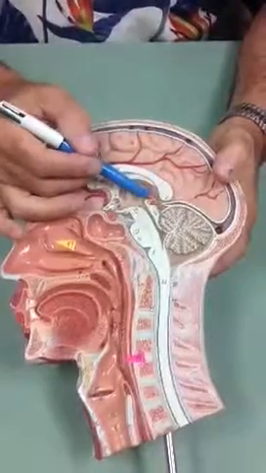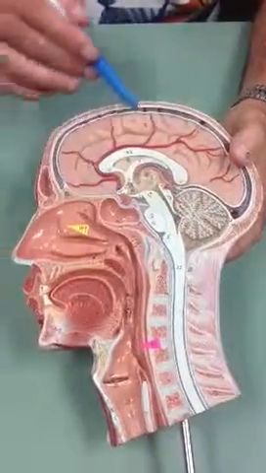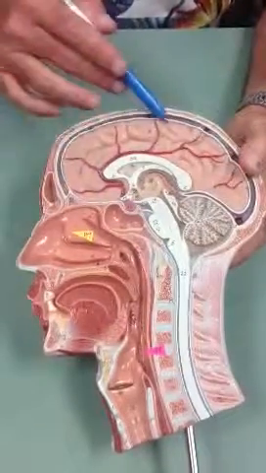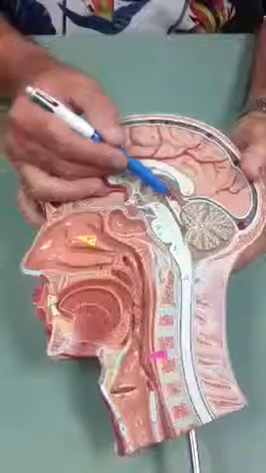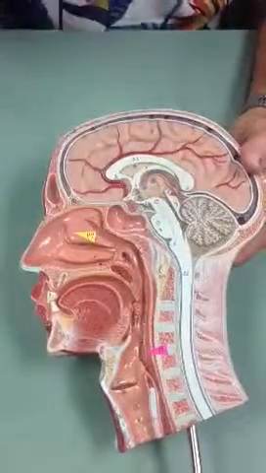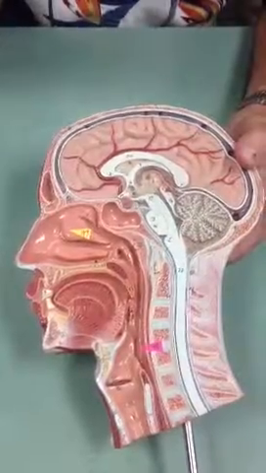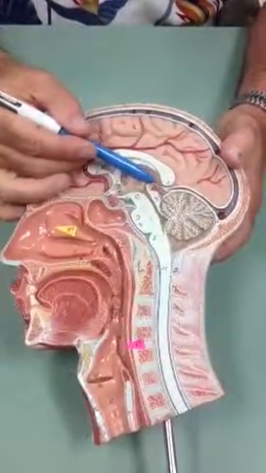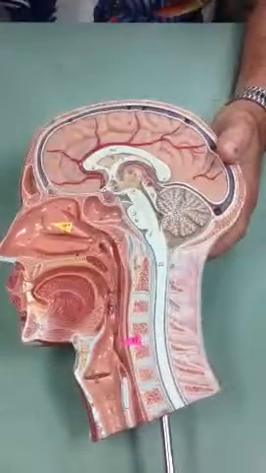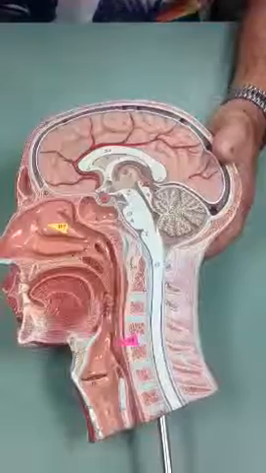Remember I told you the pineal gland is at the center of the brain, so if you look at the brain, you can see the pineal gland, which is right here, is right at the center. The pineal gland, as you get older, gets calcified. So when you take an X-ray, you can see a little white dot in the brain, which is the calcified pineal gland.